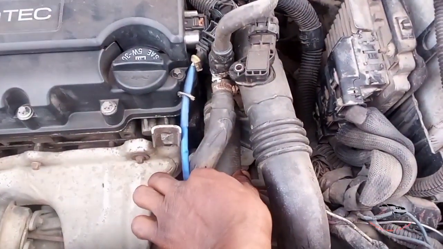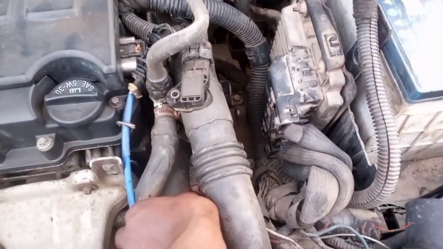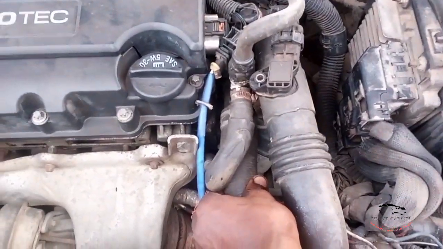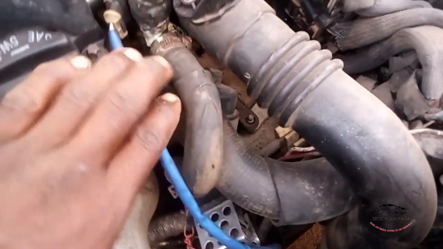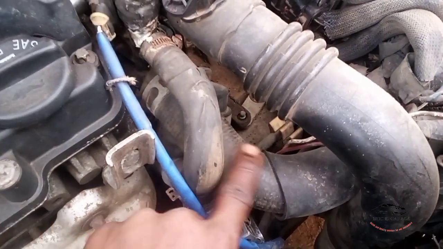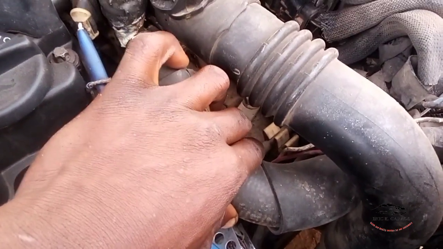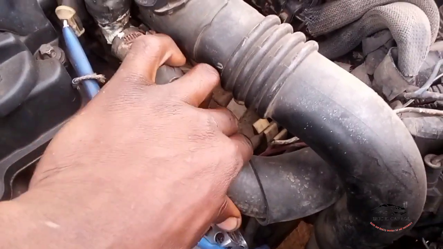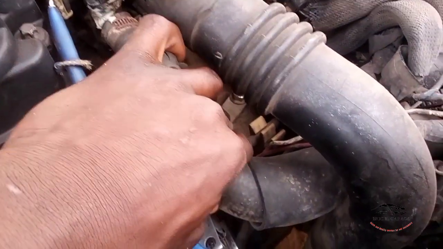If you hold here, this is the water hose, the coolant hose. Hold here, and you can feel that the hose is hot while the engine is running. Yes, you can see the hose is hot.